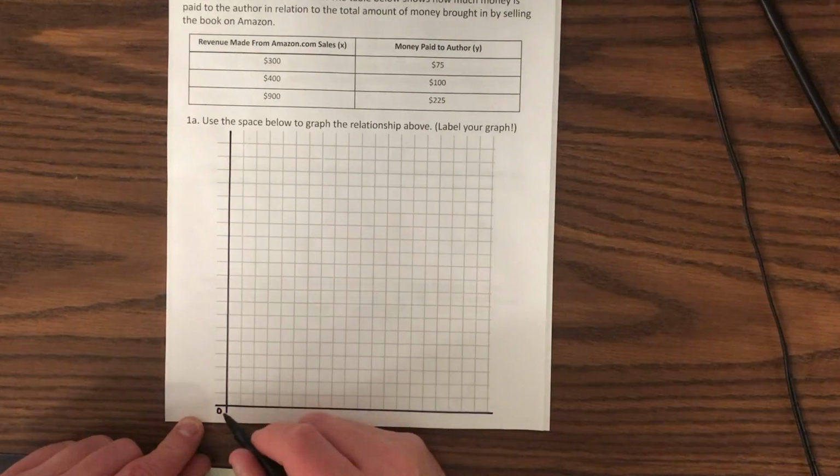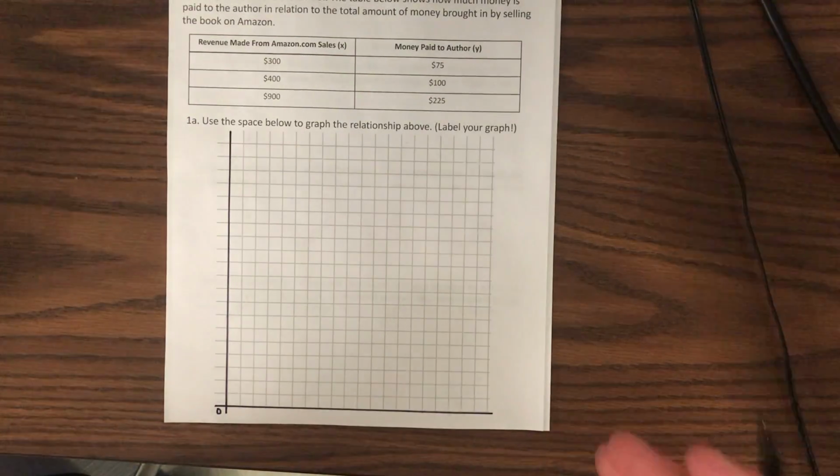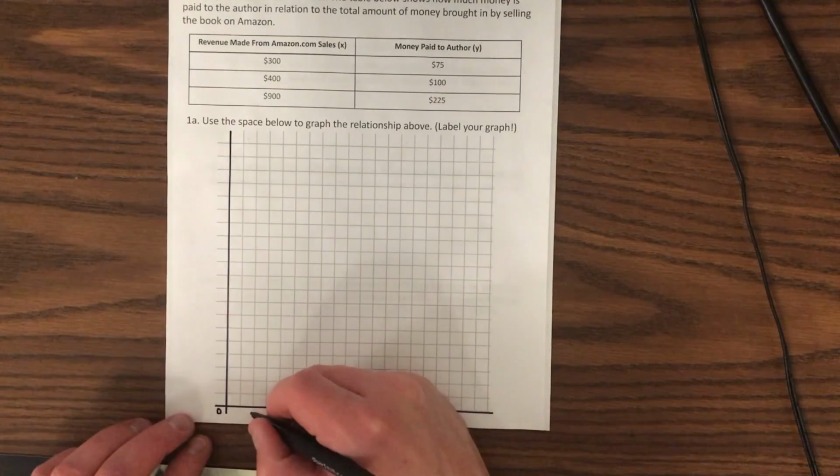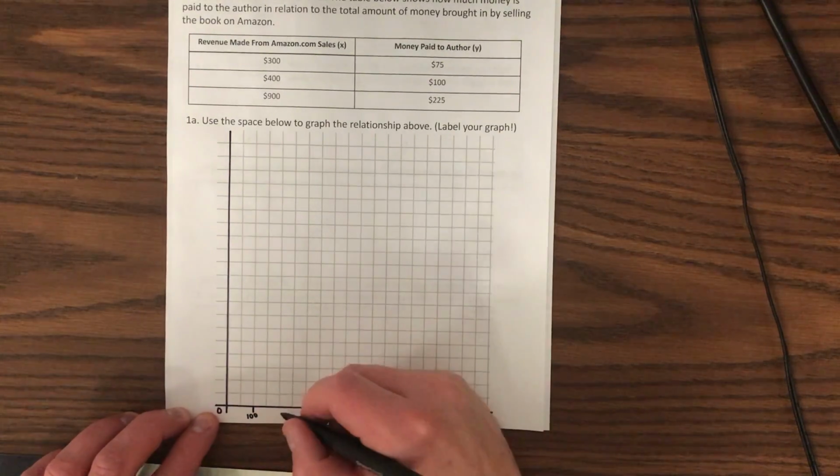Also, students lose points because they'll use the very first line here to mean 100 or 50 or 10, whatever they're doing. But you can't use the first line. That's the y-axis, and that's where the origin is. That's 0. You can't start there. So make sure that whatever spacing you choose, it's the same the whole way through.